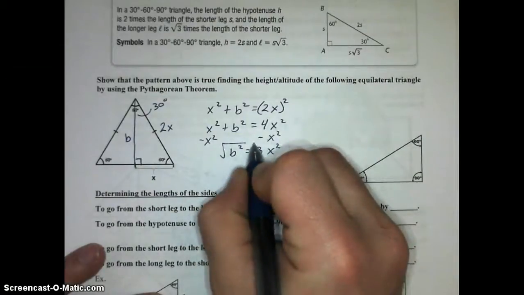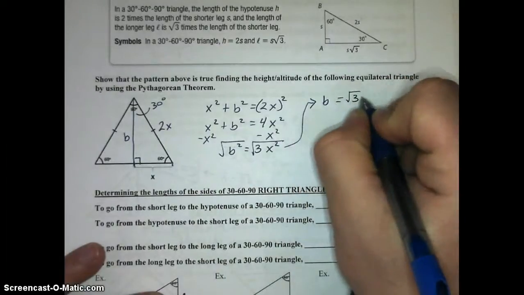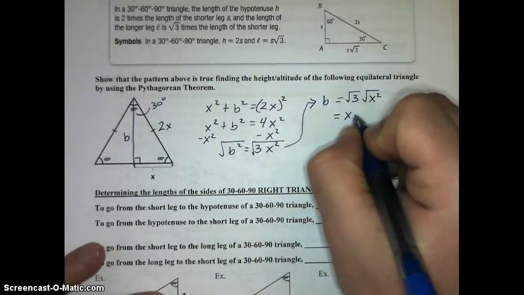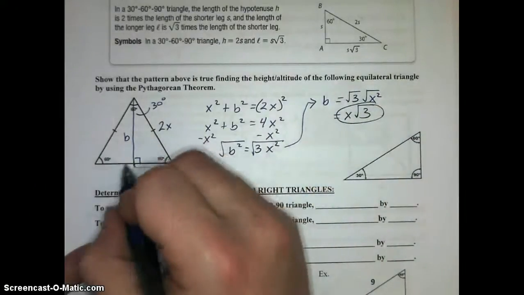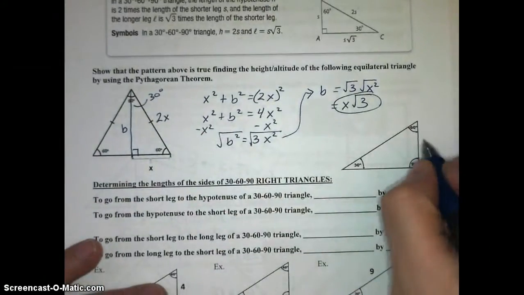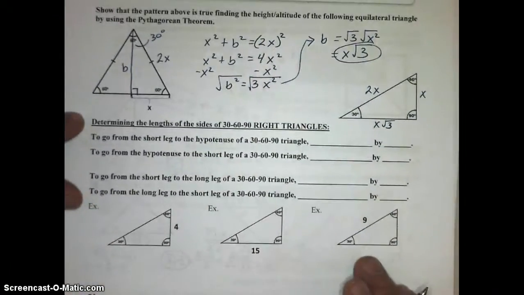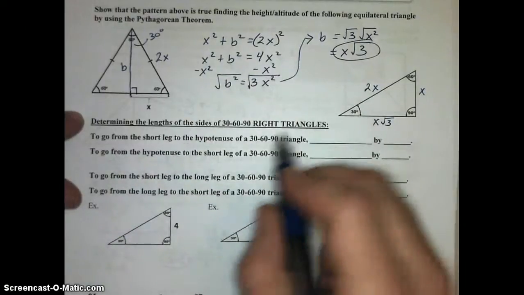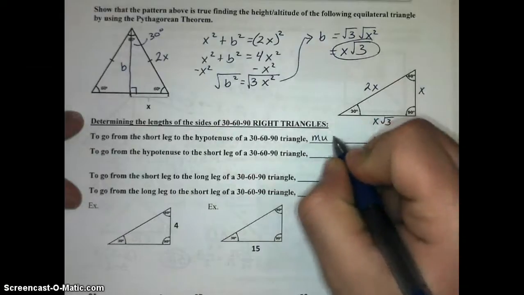And then we take the square root of both sides, and that b value is the square root of 3 and the square root of x squared, or x root 3. Alright, so if this is x, that's 2x, and b is x root 3. All right, so let's wrap up some of this information. To go from the short leg to the hypotenuse of a 30, 60, 90, we would just multiply by 2.